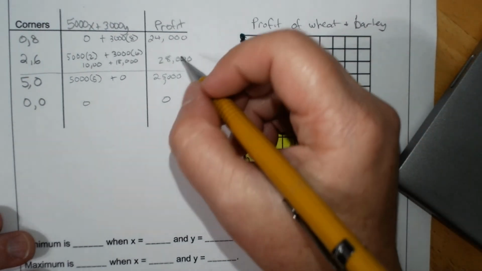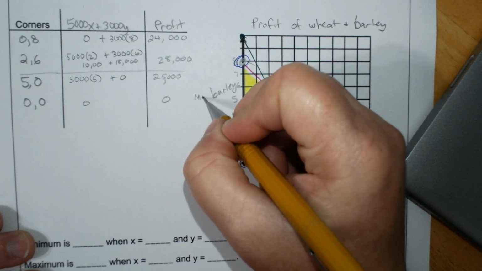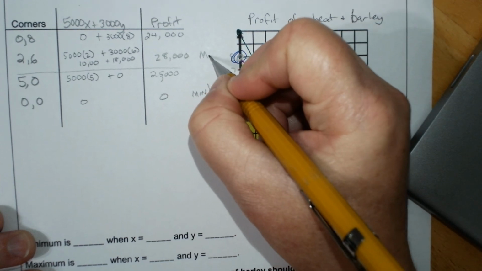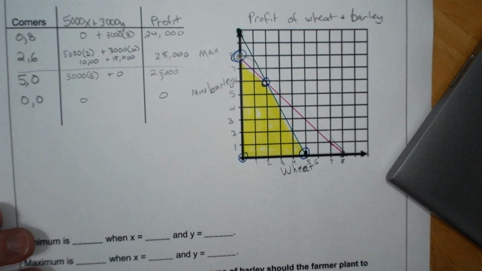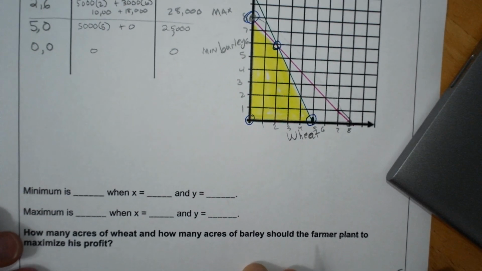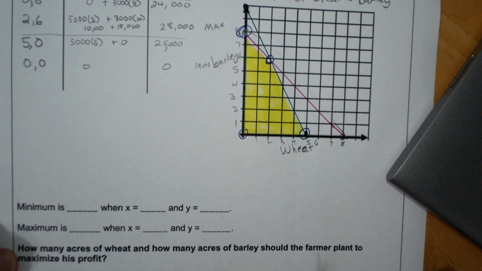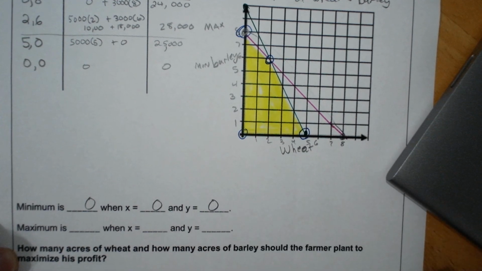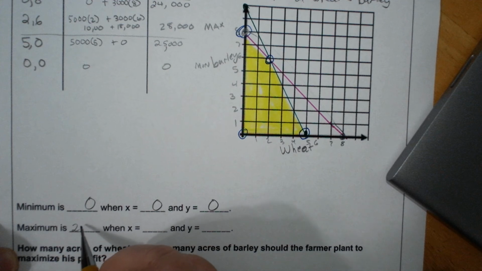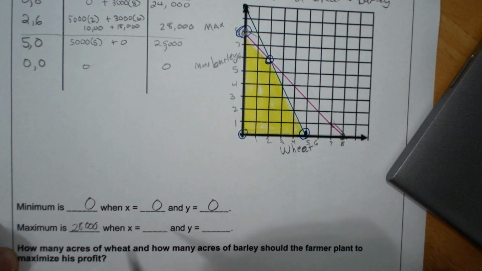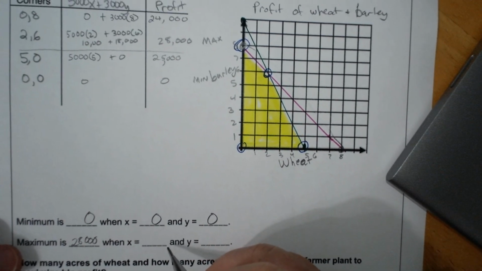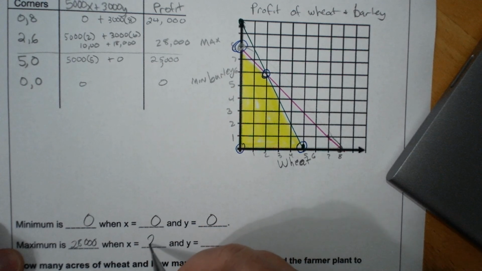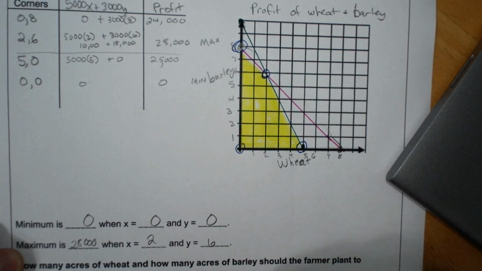And I look at here and I say this is my min and this is my max. So my min is 0 when x is 0 and y is 0. My max is 28,000 when x is 2 and y is 6.